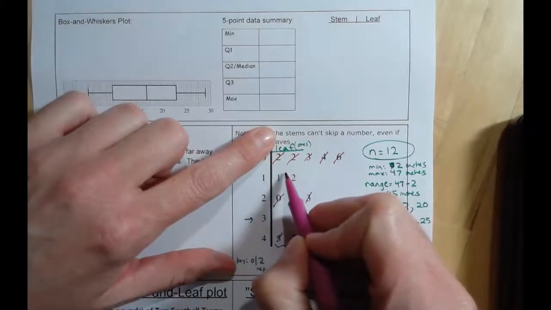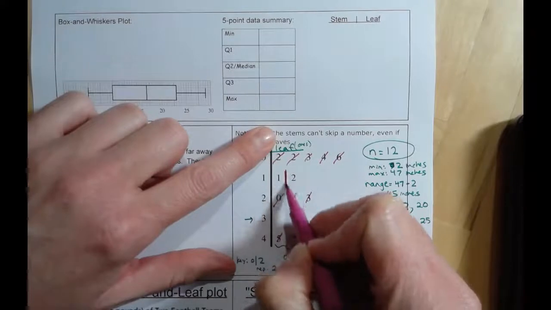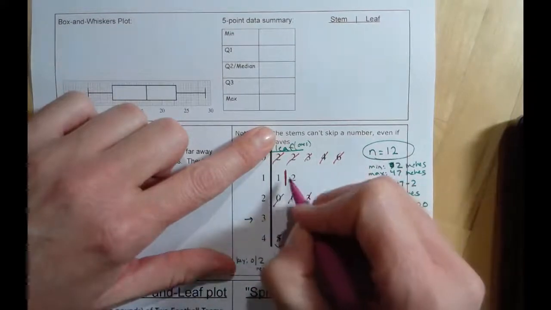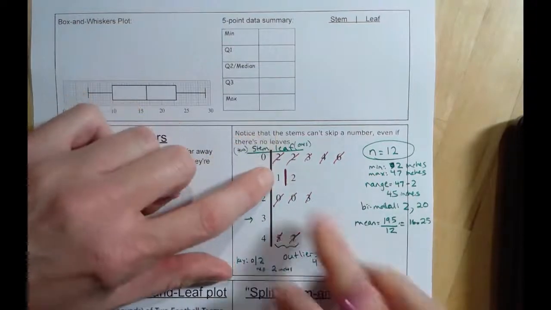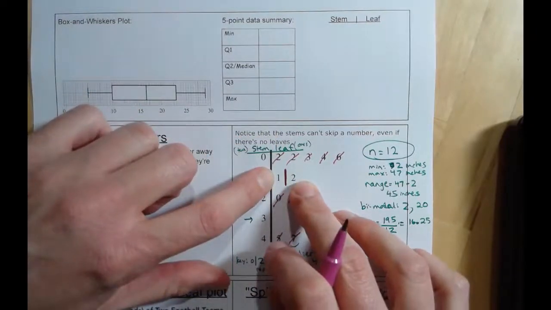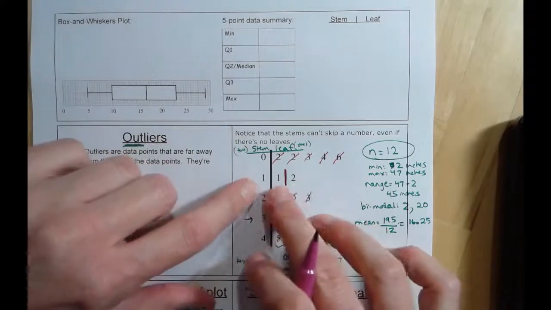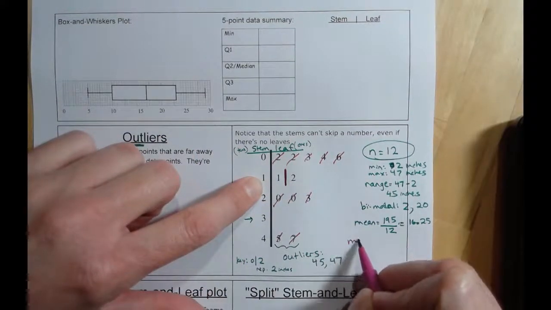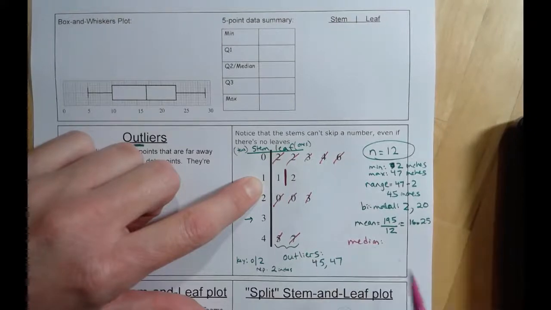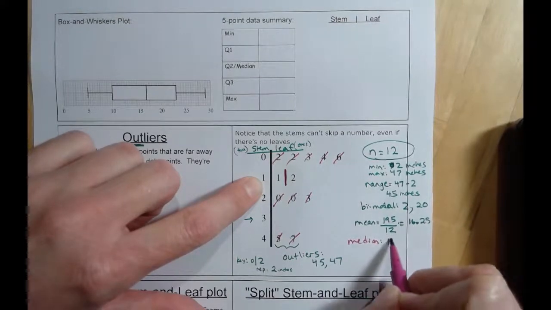And then eventually I can see that right in between here, I've got 12 data points, which is even, so my median is going to be right in the middle of two numbers. It's right in between the 11th and 12th, so my median is 11.5.